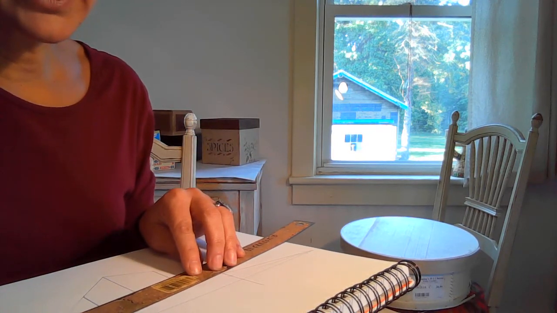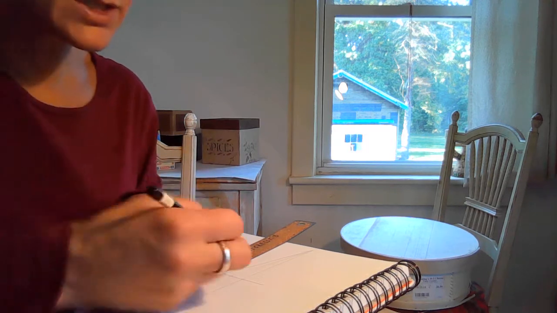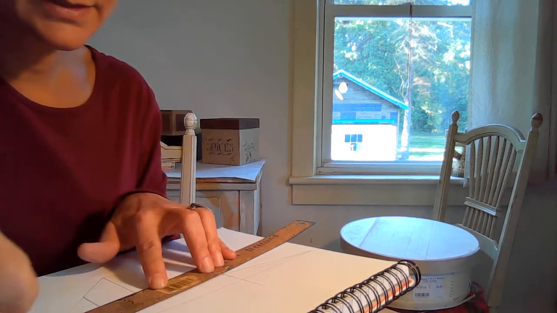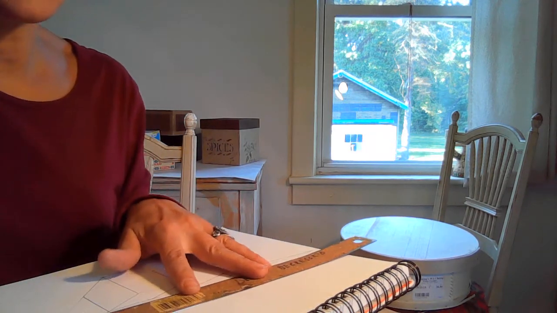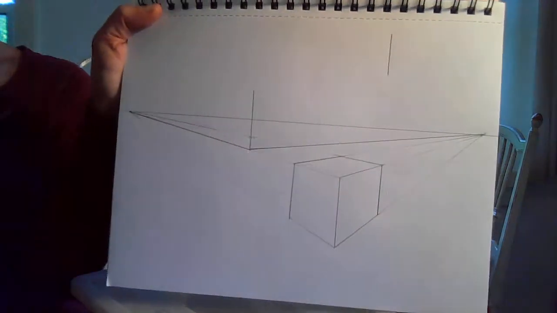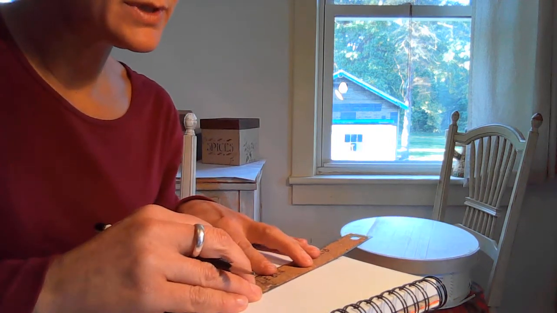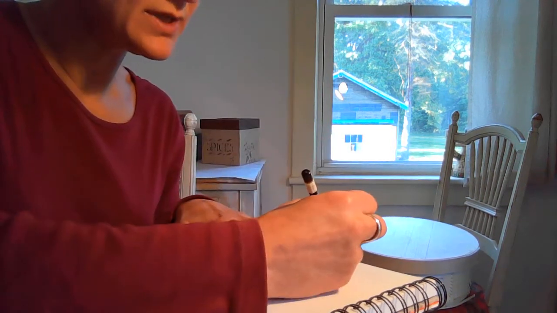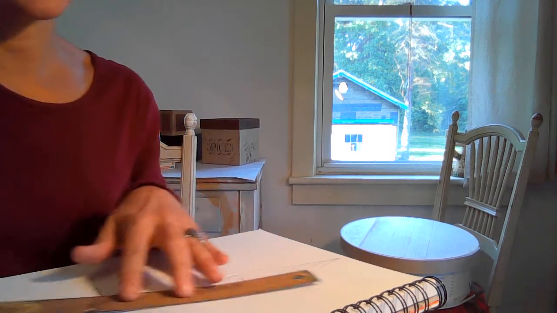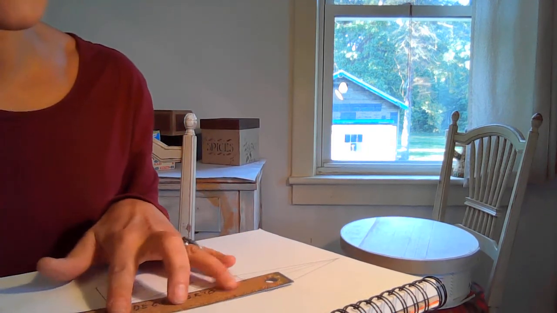So you pick a corner and you take it to the vanishing point. It's connect the dots. Play by the rules. Okay, I did the bottom. Now I'm going to do the top. Same thing. Lay the ruler down, find a corner, line it up with the vanishing point, and connect the dots. I found my ruler, obviously.